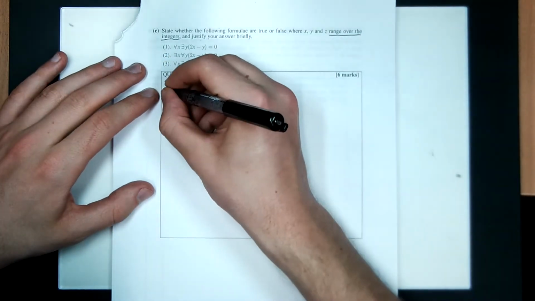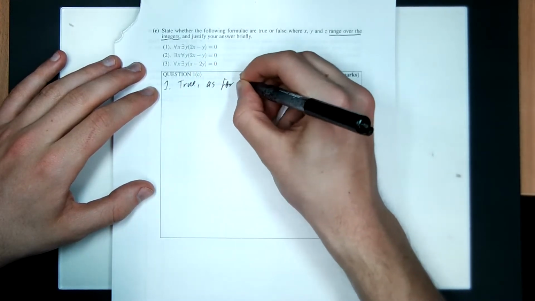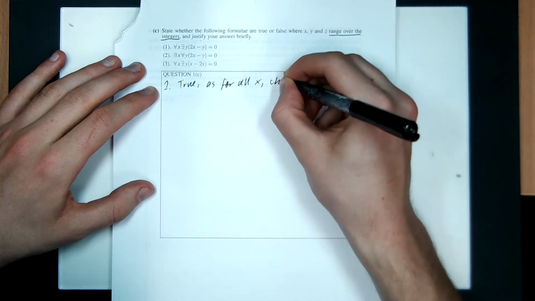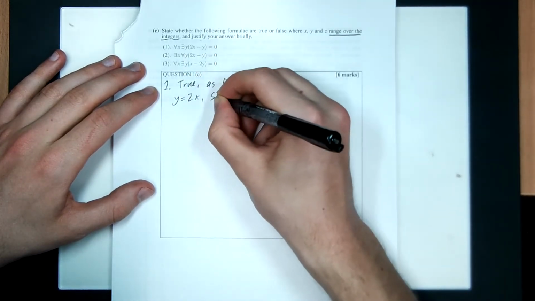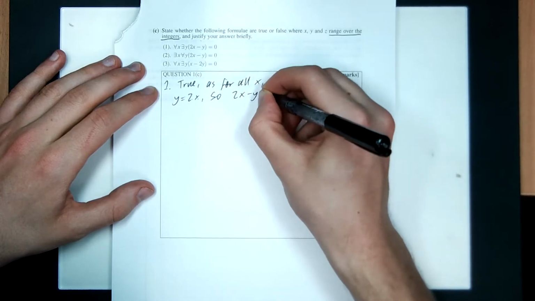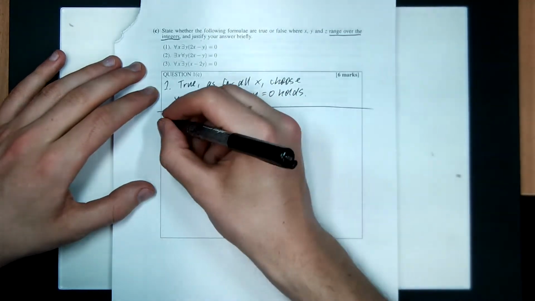For every x, there is a y such that 2x take y is equal to 0. Sure, that feels pretty true, because for any value of x, I just choose y to be equal to 2x. That makes that hold, right? Okay, so 1 is true, as for all x, choose y to be equal to 2x, so 2x minus y equals 0 holds. Okay, so far so good.